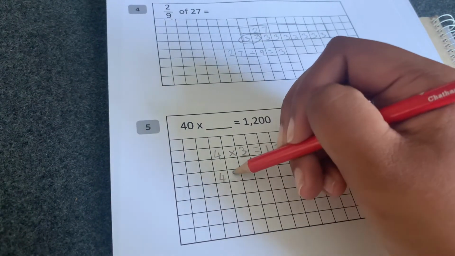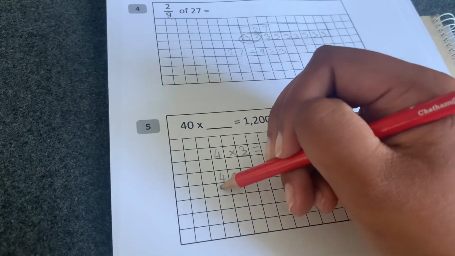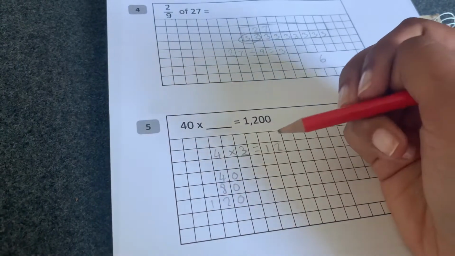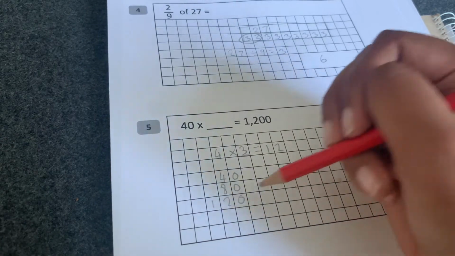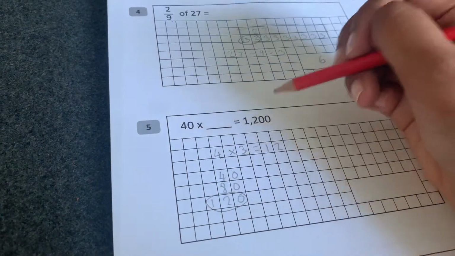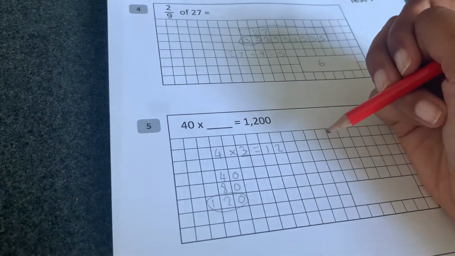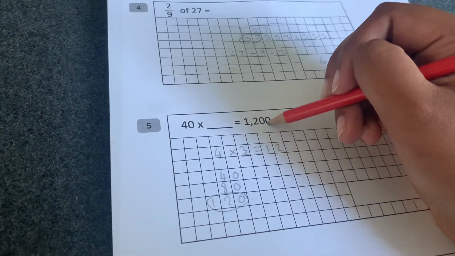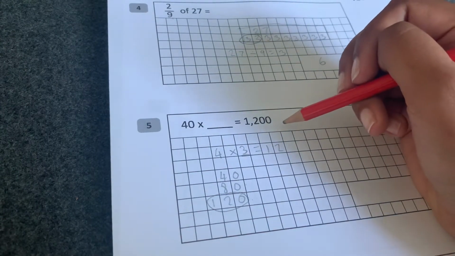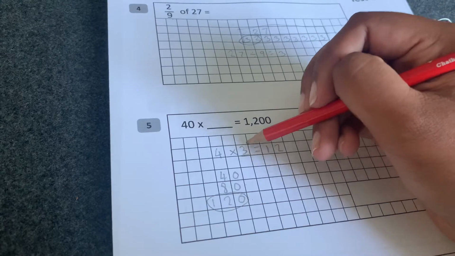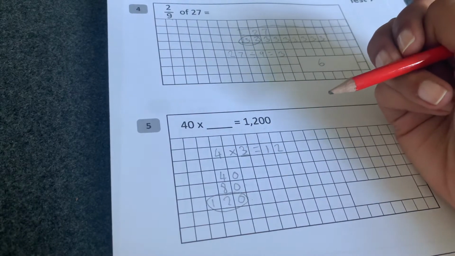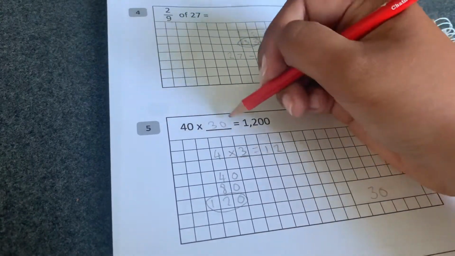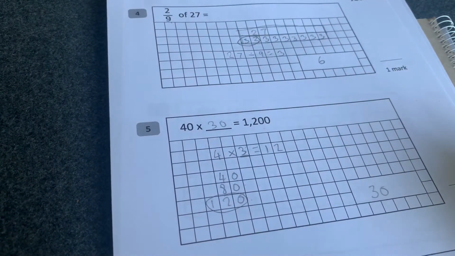So 3 groups of 40, so 40, 80, 120. That's 3 groups of 40. Now 3 groups of 40 is only 120, but my answer here is 1,200. So to get from 120 to 1,200, I need to make it 10 times bigger, which means I need to make 3 10 times bigger. So 3 times 10 is 30. 40 times 30 is 1,200.